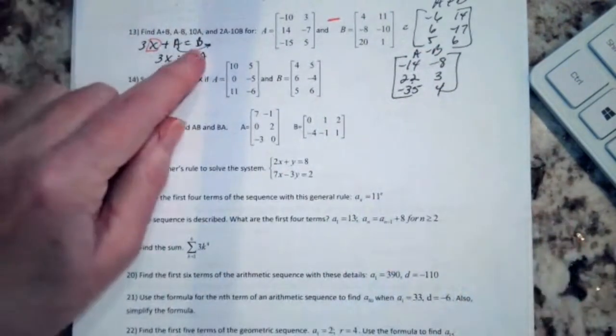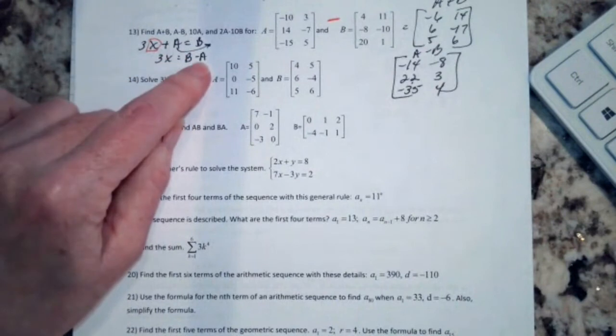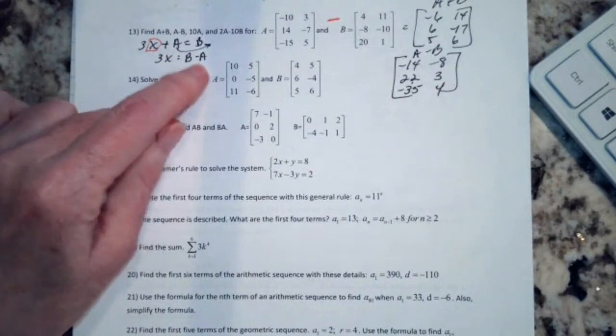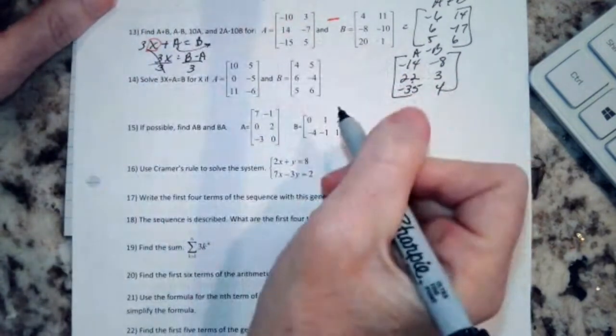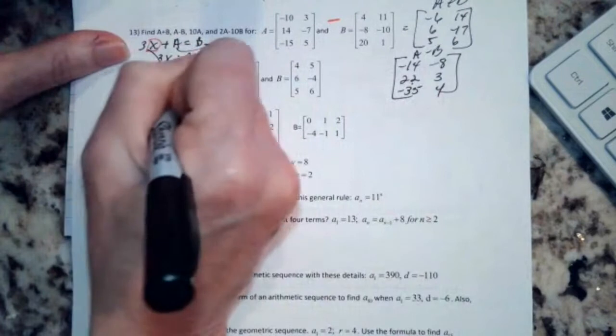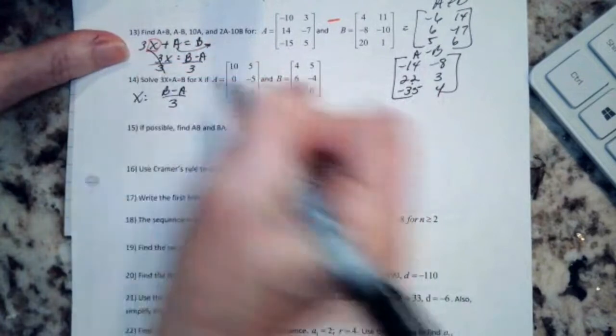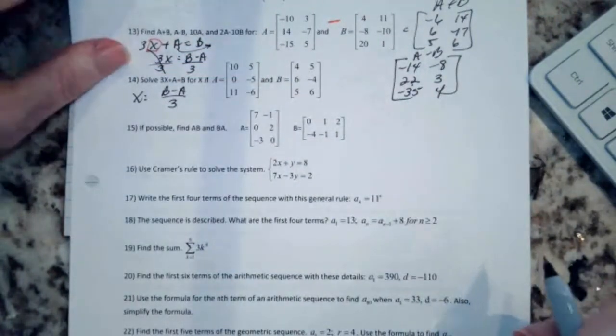Be real careful of that. b is positive, a is negative. You could have negative a plus b there, just as long as you make sure a has a negative on it. And then we'll divide by 3. So x is going to equal b minus a over 3.